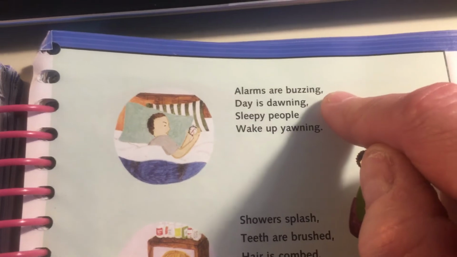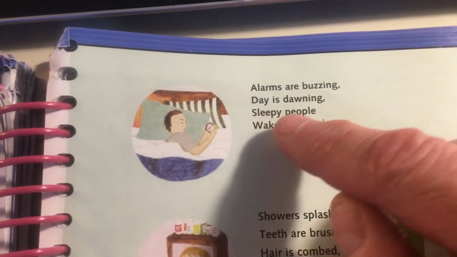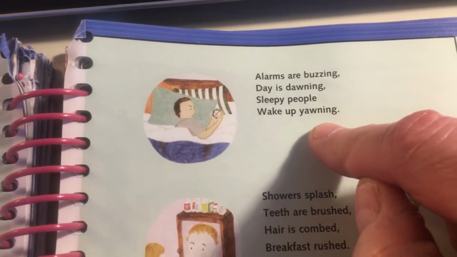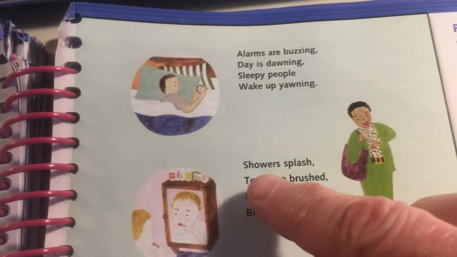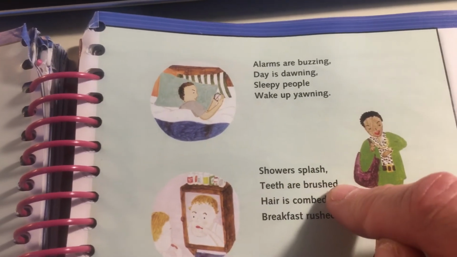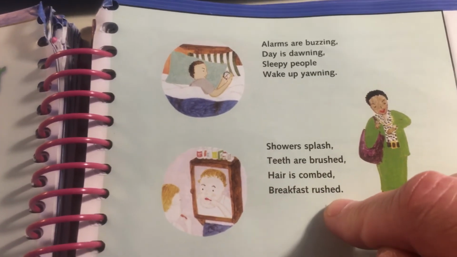Alarms are buzzing. Day is dawning. Sleepy people wake up yawning. You get the rhythm? Showers splash. Teeth are brushed. Hair is combed. Breakfast rushed.